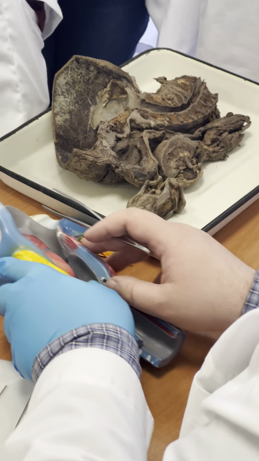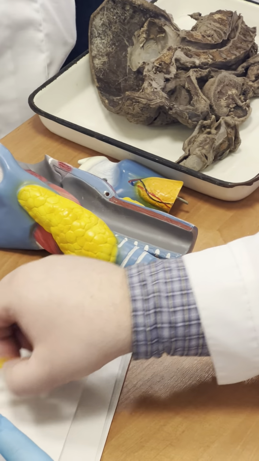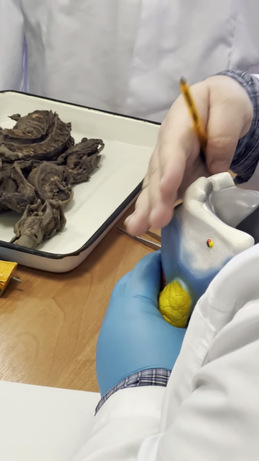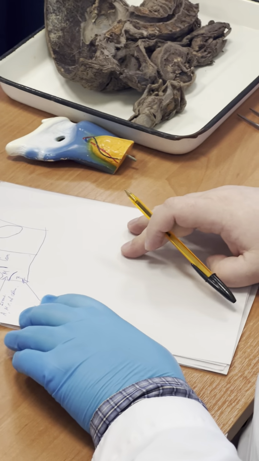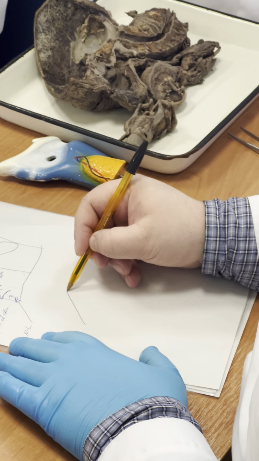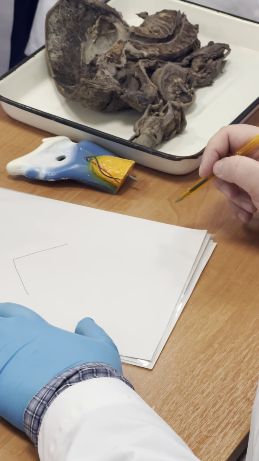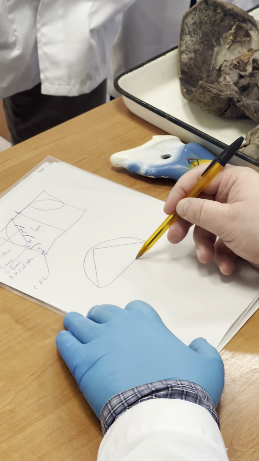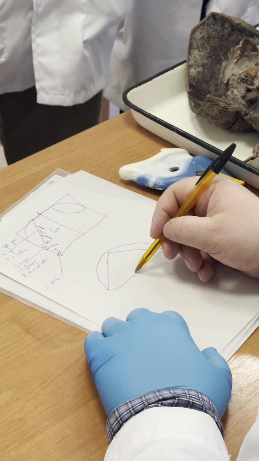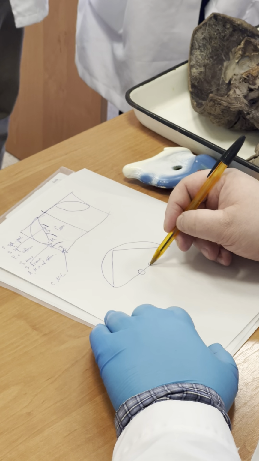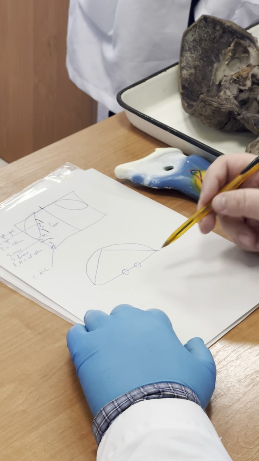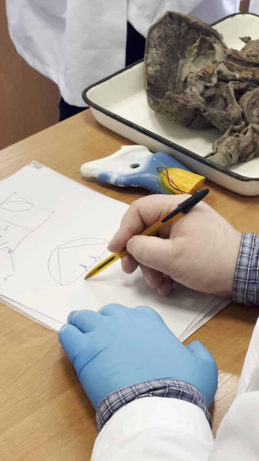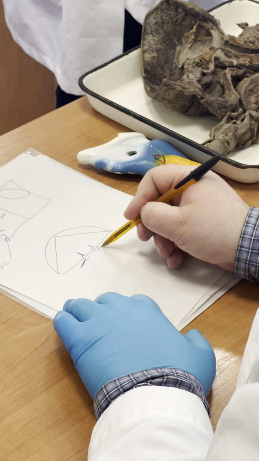And now, if we look at the larynx superiorly, we will see in front thyroid cartilage, cartilago thyroidea, then cricoid cartilage, cartilago cricoidea, and these two arytenoid cartilages. And each of them has vocal process, processus vocalis, and muscular process, processus muscularis.